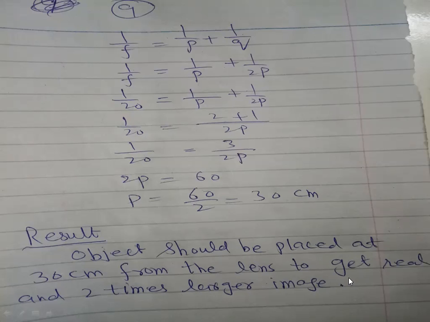This is required in the numerical: at what distance should the object be placed from the lens so that a real and 2 times larger image is formed? The object must be placed at 30 centimeters from the lens to get a real and 2 times larger image. Okay, so this is the end of the numericals of this chapter.